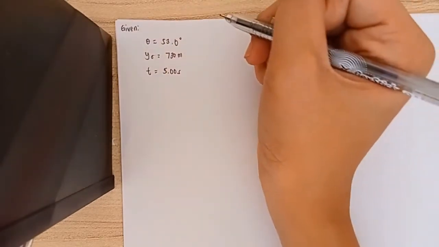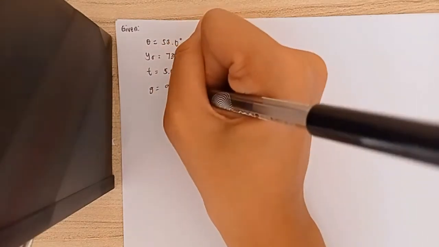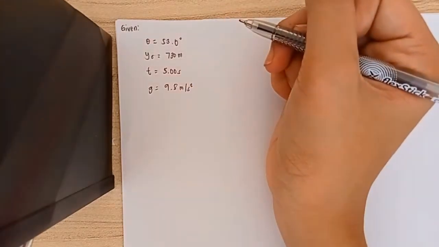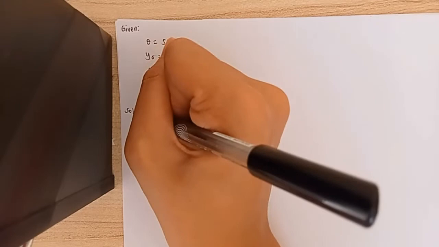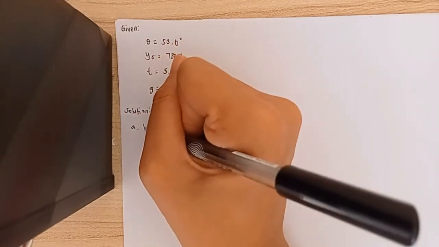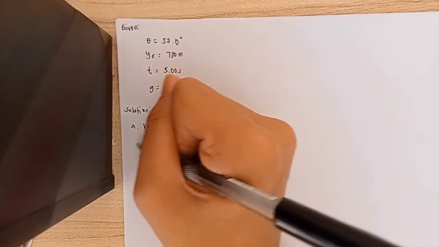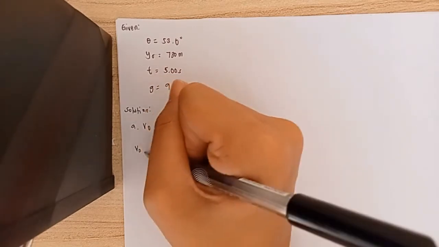Our time is 5 seconds. Our g, the acceleration due to gravity, is 9.8 meters per second squared. So we need to solve that now. On letter A, they're asking for the speed, so we're going to look for the v sub 0.